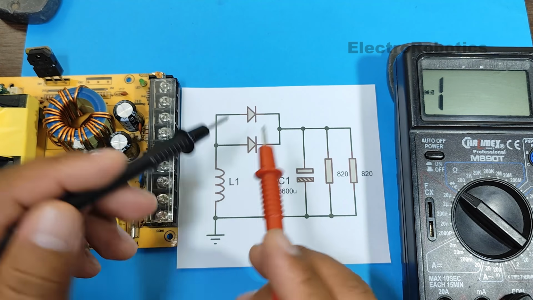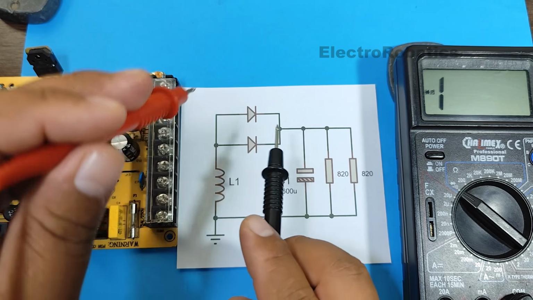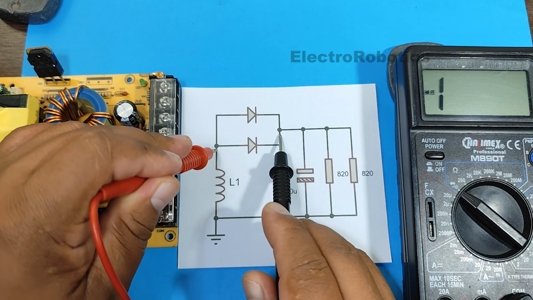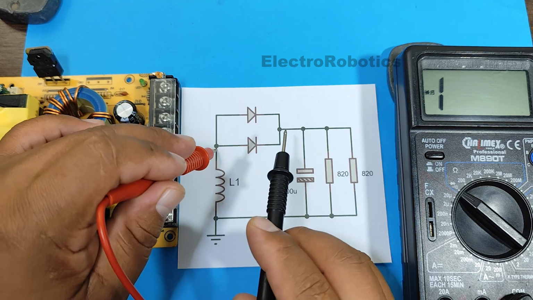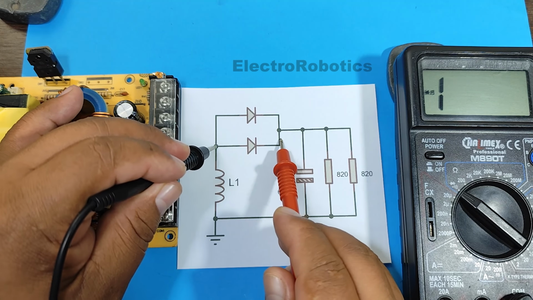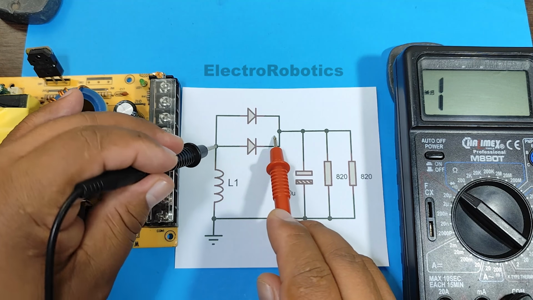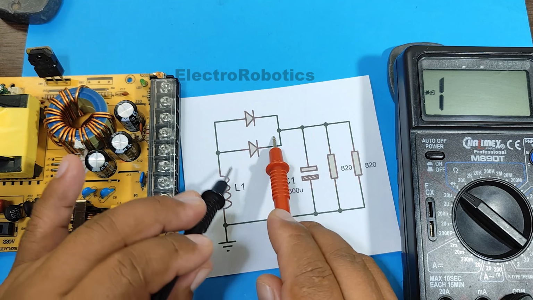Now, we can measure diodes in two ways. One directly, negative to cathode, and positive to anode. In that situation, we'll get a diode reading. But if we measure it in reverse, the diode won't work. But if we look at the circuit, we can see that the negative terminal is connected to ground thanks to the transformer's inductor.